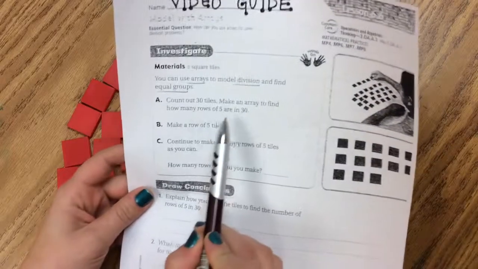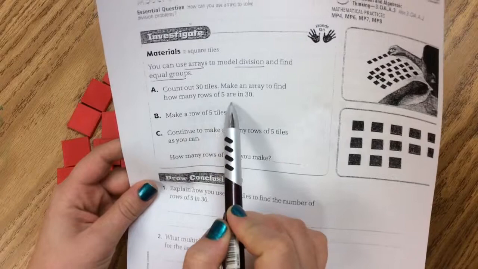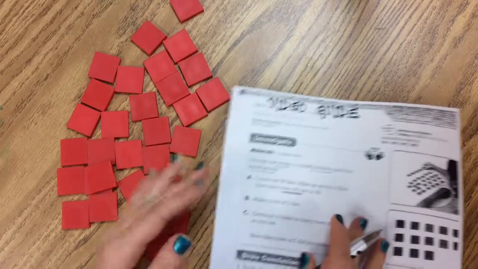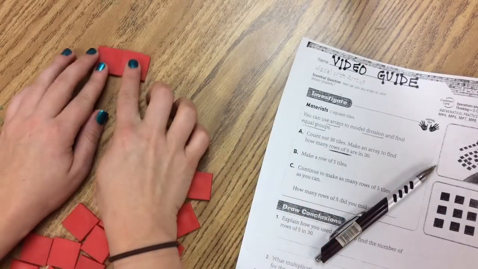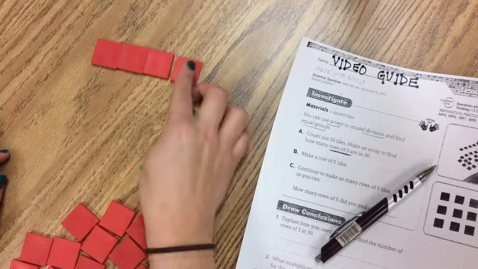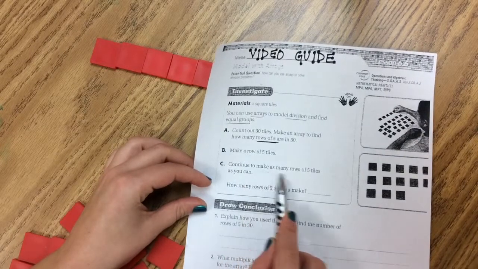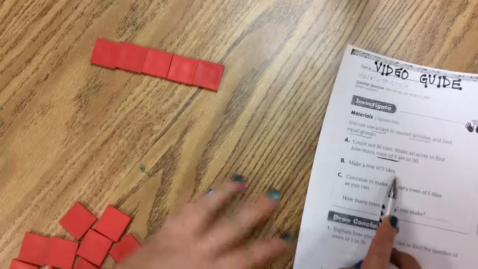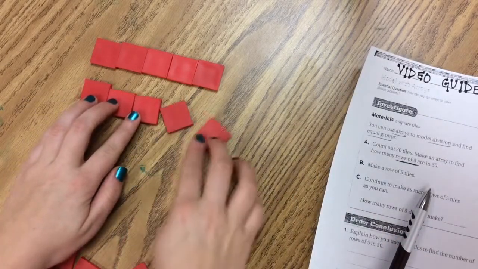Alright, it says to make an array to find how many rows of 5 are in 30. So we're looking at rows of 5. So we're going to make a row of 5 tiles. So I have 1, 2, 3, 4, 5. Alright, there's one row of 5. Continue to make as many rows of 5 tiles as you can. So you're going to continue this until I run out of tiles. So another row of 5 right there.